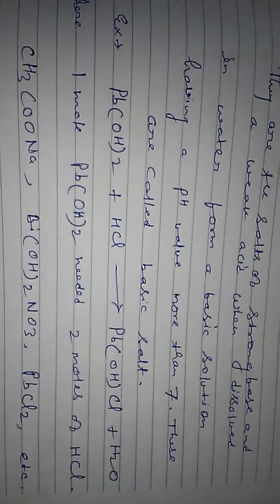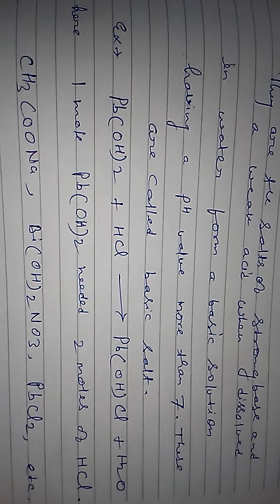The second condition is when a strong base reacts with a weak acid. Then also the same thing happens. The base is strong, the acid is weak, so the acid is not sufficient to neutralize all the base. Then the salt will remain basic. They are the salts of a strong base and a weak acid. When dissolved in water, they form a basic solution having a pH value more than 7. These are called basic salts.